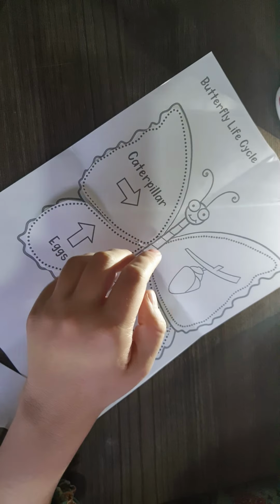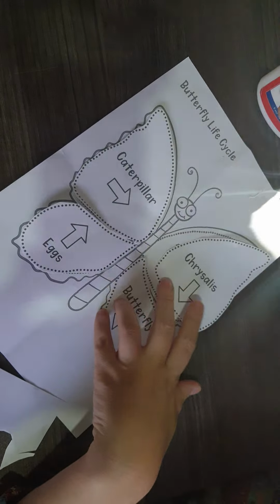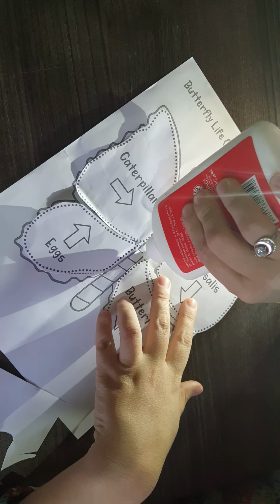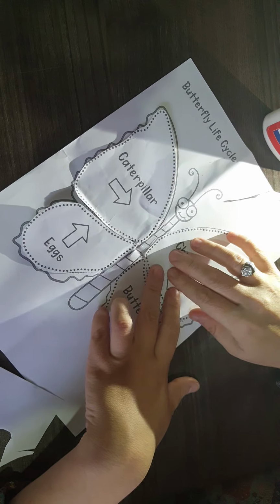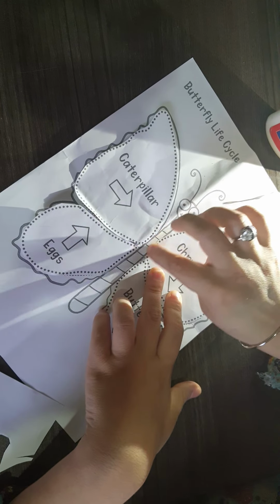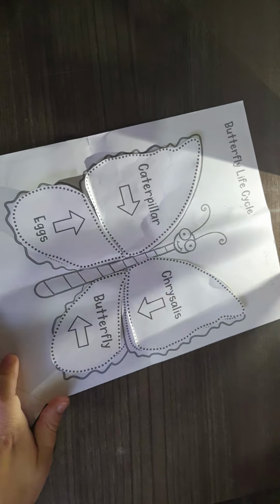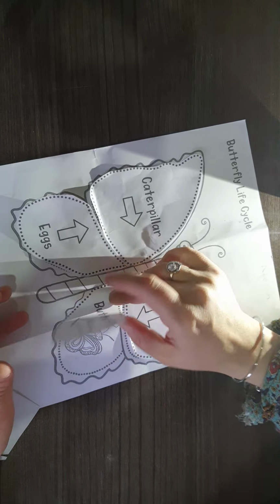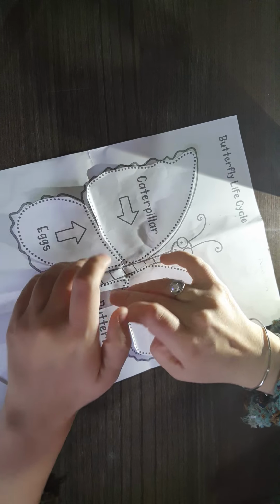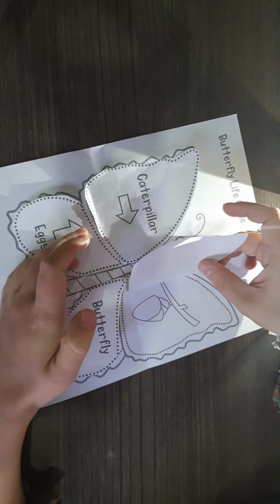And after caterpillar it became chrysalis or pupa. It has two words. We use the chrysalis word, and I put a glue here. Okay, so I can see all the words about the butterfly life cycle. So butterfly, egg, caterpillar, and chrysalis.